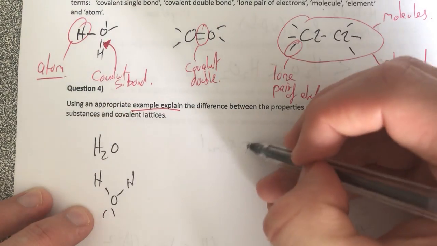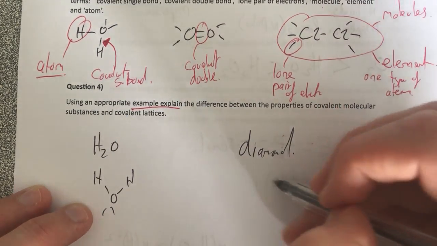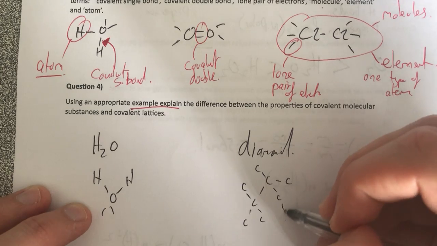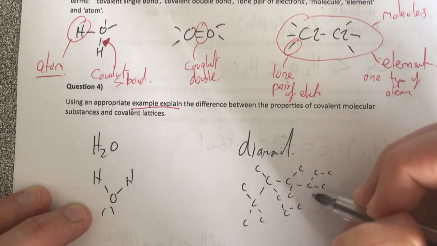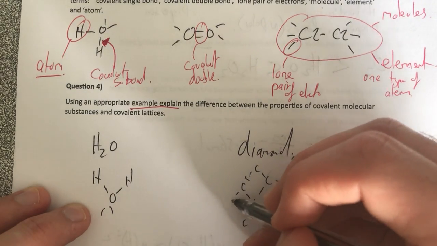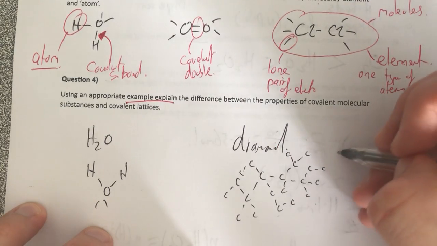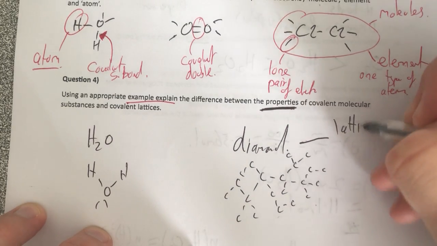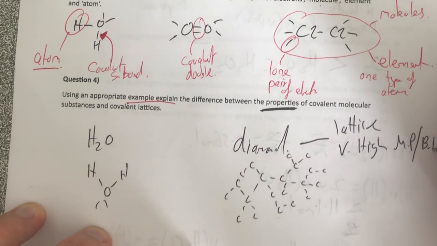And then covalent lattices, your go-to one would be diamond. All right, where you have carbon bonded to carbon, and it will just continue bonding to carbon as long as you only have 4 bonds for every carbon, and you should be right with that. So diamond is this, and this is water. Now diamond, there's properties. What are the properties? So this is a lattice, and it has a very high melting point and boiling point.